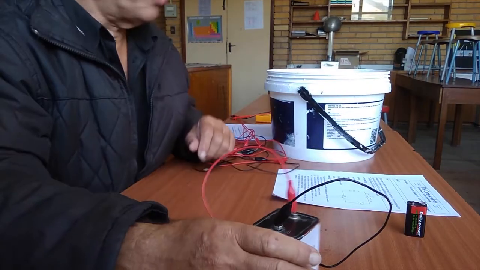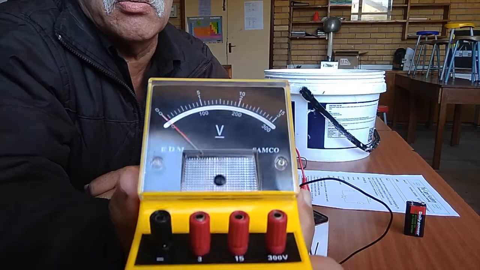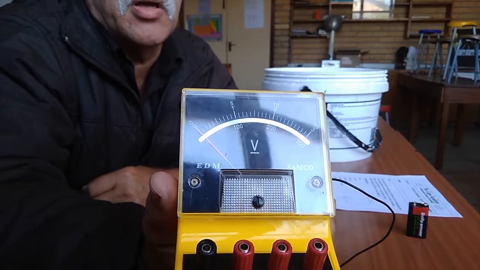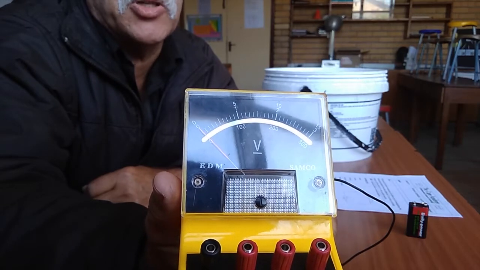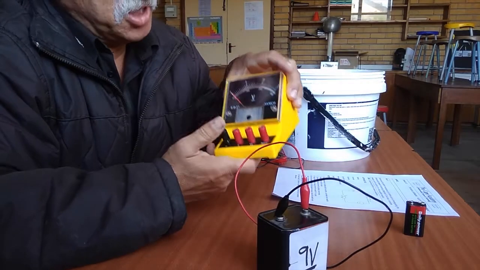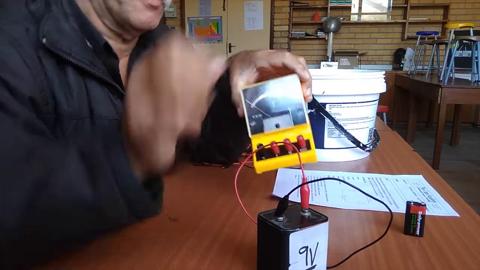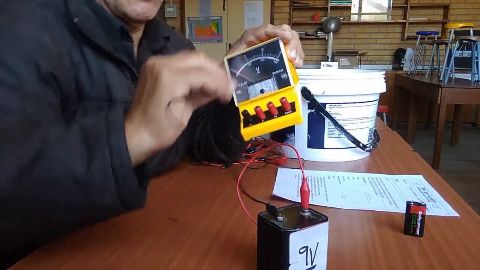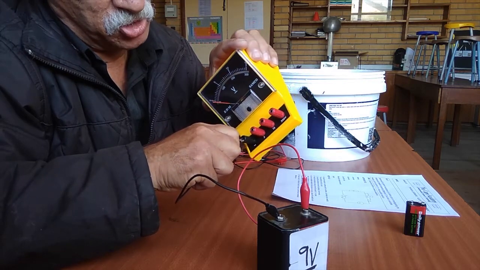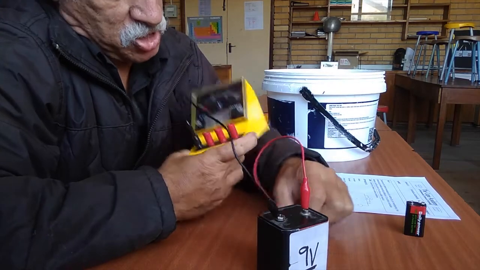Okay, so now we need one of these bad boys. See, it's got a V on it. What do you think a V stands for? It's a voltmeter, spelled V-O-L-T-M-E-T-E-R. So it's got a black terminal, which goes to our black wire. You can just clip it over the top into the metallic part there. And then it's got a red terminal.